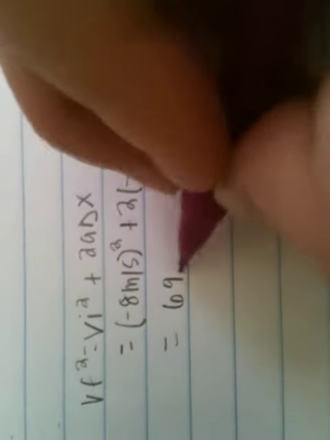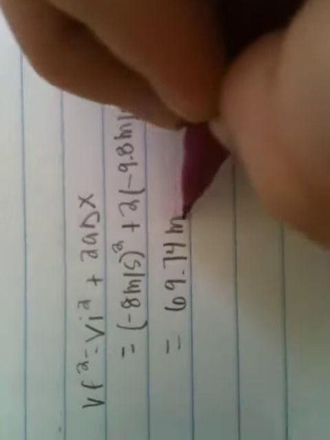We use this equation because we know this is basically for a vertical velocity and the person is falling downward vertically, and these are all the vertical components. So when you solve this out, it turns out to be 69.74 meters per second. There you go.